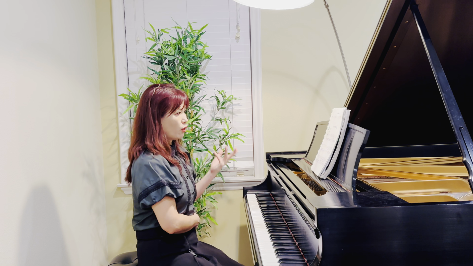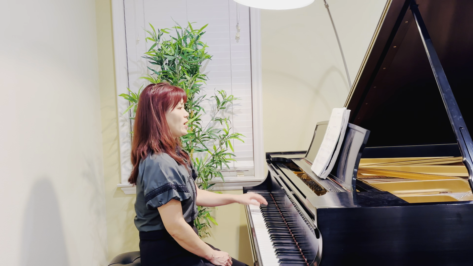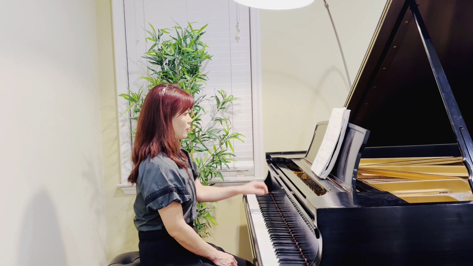On page 131, we have a simple piece called Autumn Fest, and it has all kinds of inversions. So let me play it for you first. It's in 4/4 time signature. Allegro is the tempo mark, and we have a bunch of chords in different arrangements, so different positions.